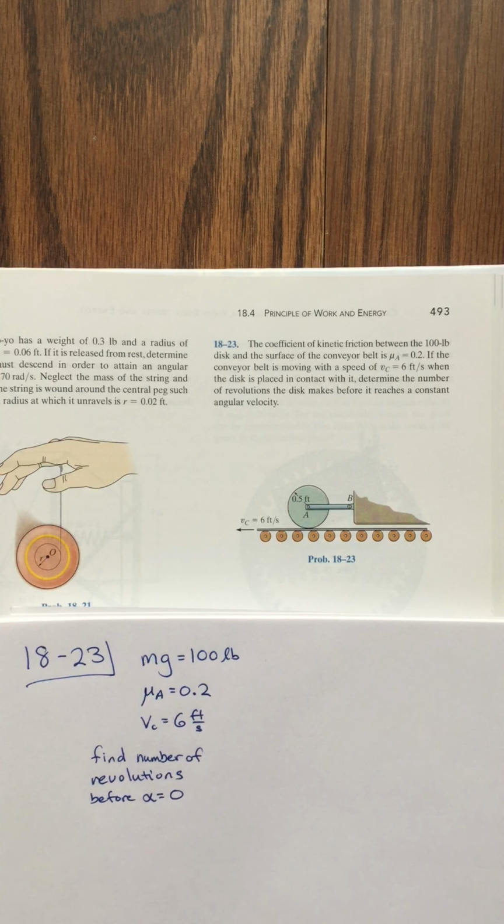This is problem 23 from chapter 18. The coefficient of kinetic friction between the 100-pound disc and the surface of the conveyor belt is 0.2. If the conveyor belt is moving with a speed of 6 feet per second when the disc is placed in contact with it, determine the number of revolutions the disc makes before it reaches a constant angular velocity.